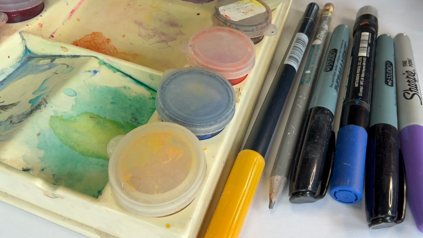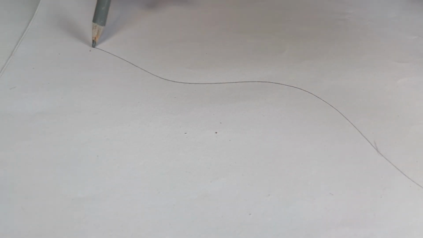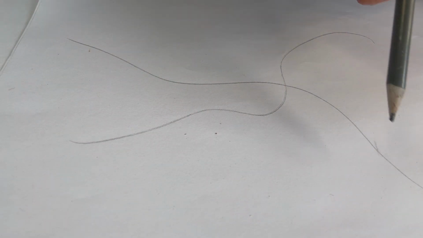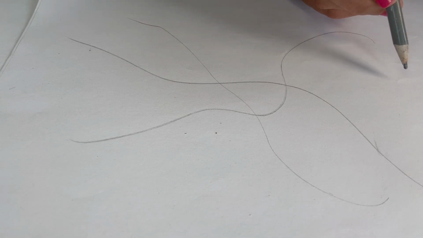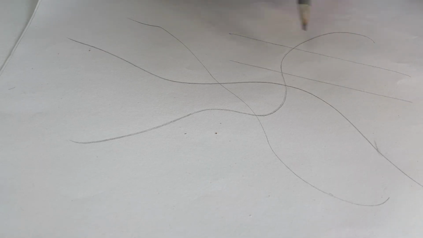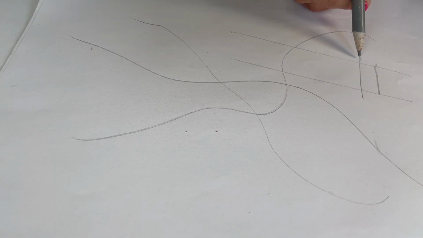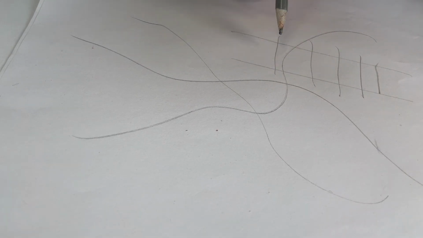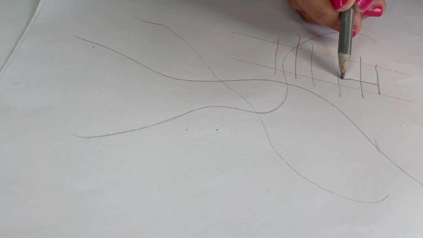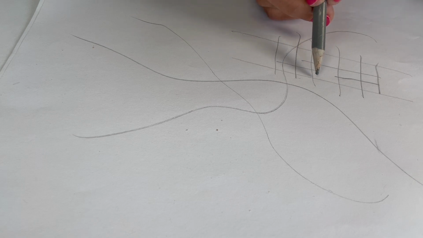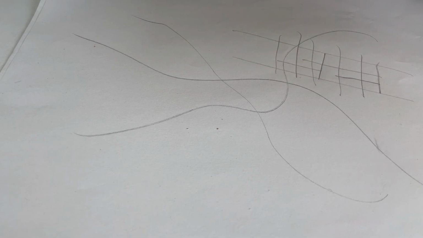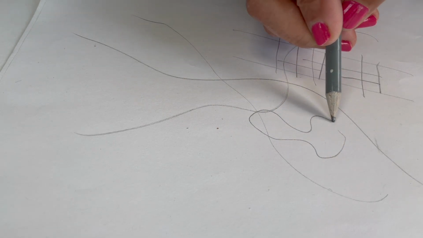So let's get started. To begin with, let's draw just a few random lines. It's good if they're intersecting. And Kandinsky, of course, loved to have circles, and he loved to have straight lines and checkered patterns. So we're going to put a few of these. And also some organic shapes.